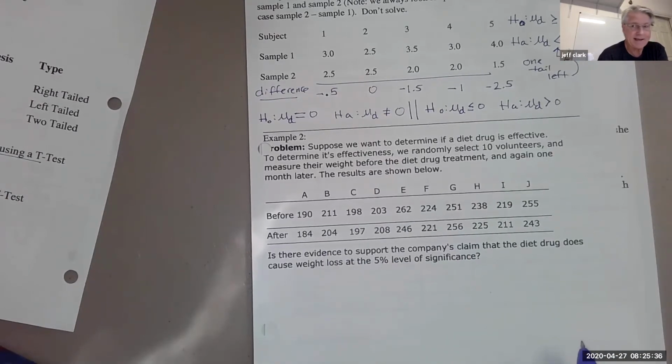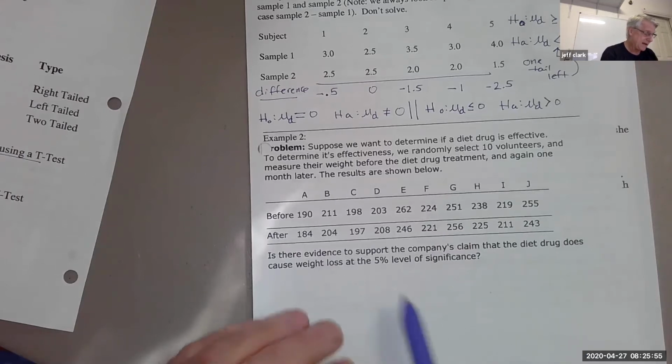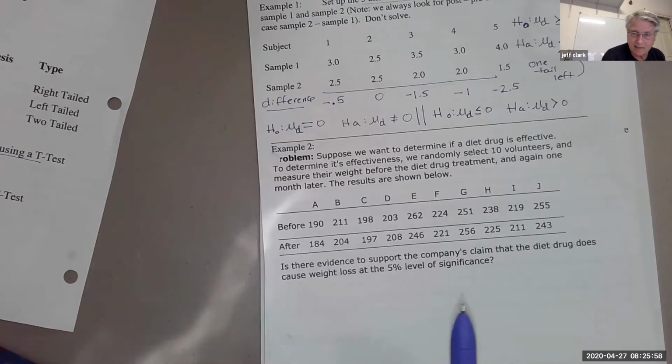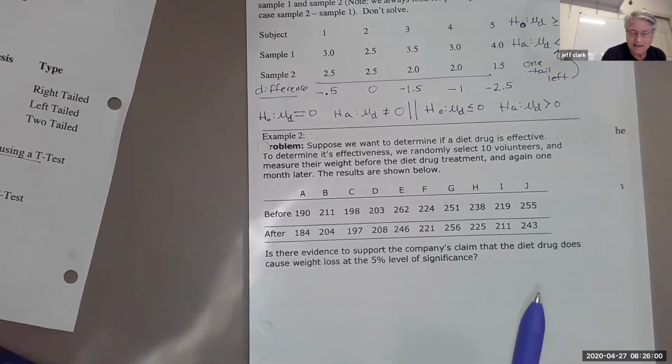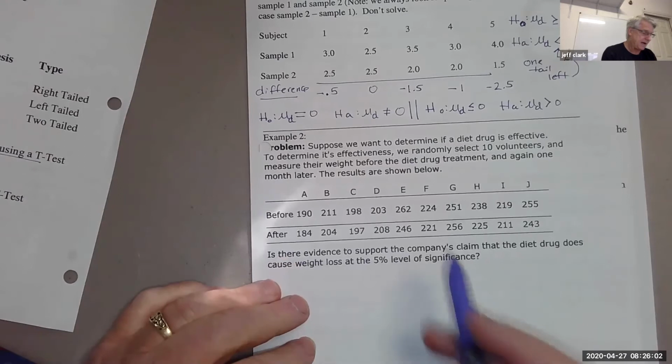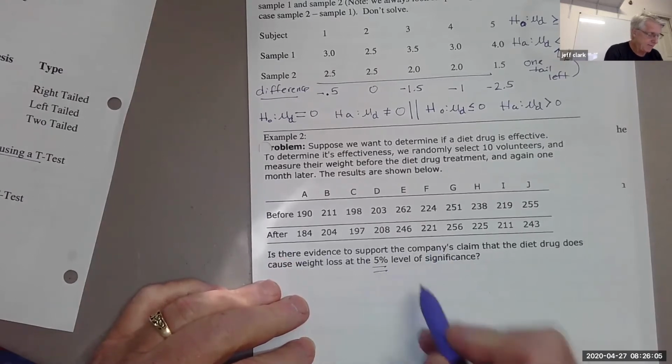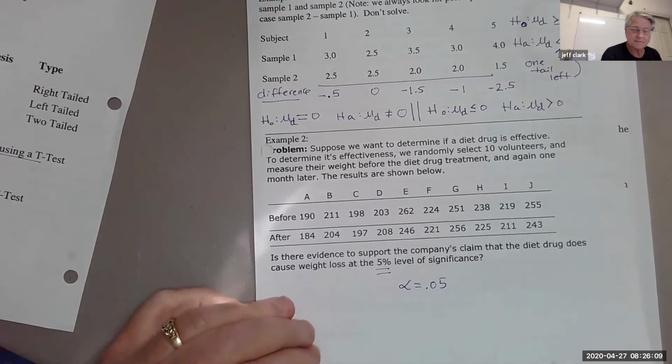So you might say, hey, 8 out of 10 should be fine. But that sample could have been an anomaly. Meaning if you took another sample of 10, the results won't be the same. Maybe it wasn't effective for the average of those. But we're going to use statistical evidence on this to see if the company's claim that it is effective is actually true or not. And the significance level, that's an alpha. Alpha is equal to 0.05. That's what we're going to measure it against.